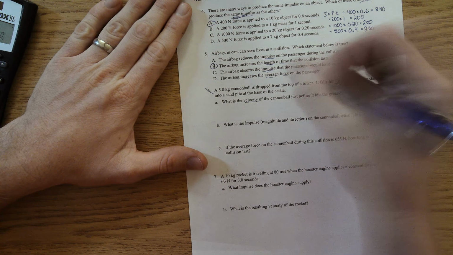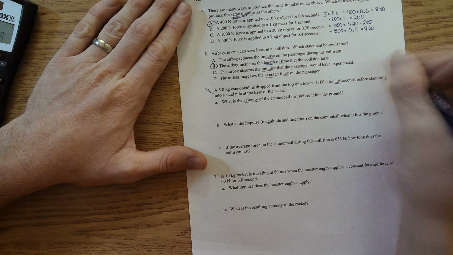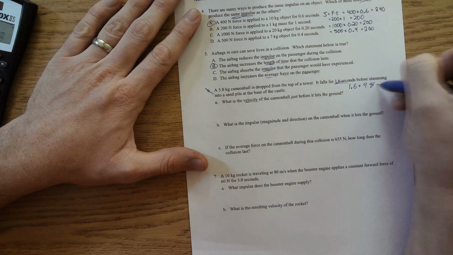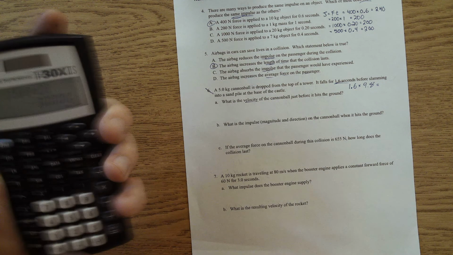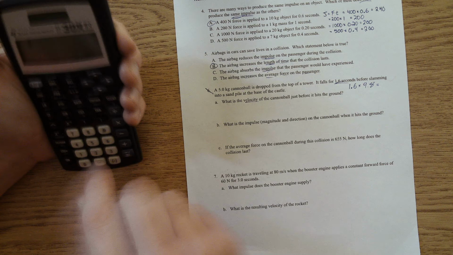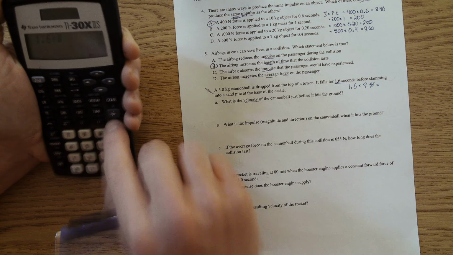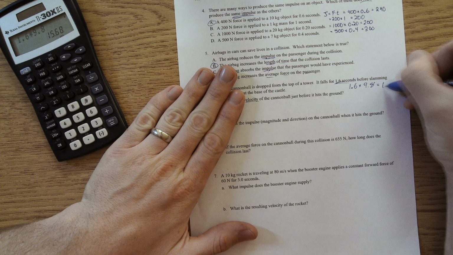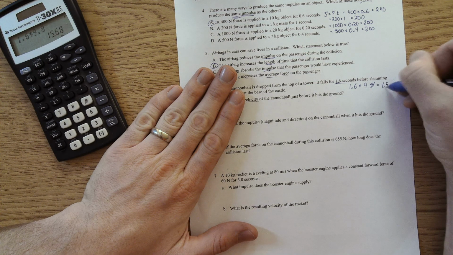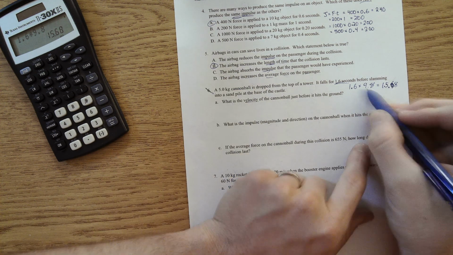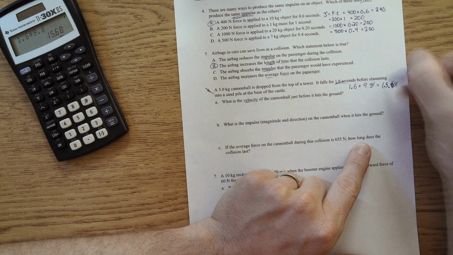on how this one would work, if it fell for 1.6 seconds, we would multiply 1.6 times 9.8 to give us the speed just before it hits the ground. You can skip ahead till it gets to number 7. But that's how you would find the speed. 1.6 times 9.8 is 15.68. That's how fast it hits the ground.